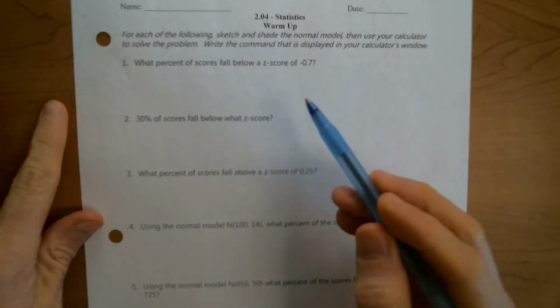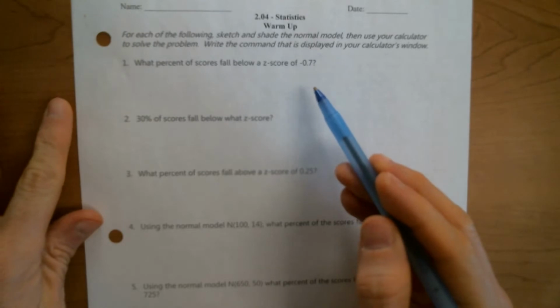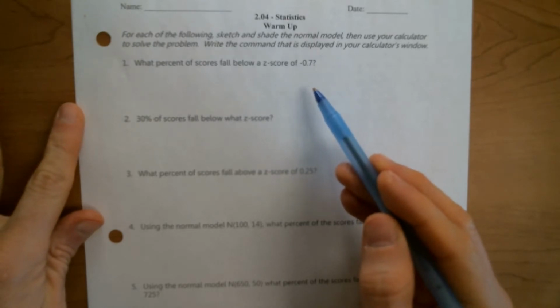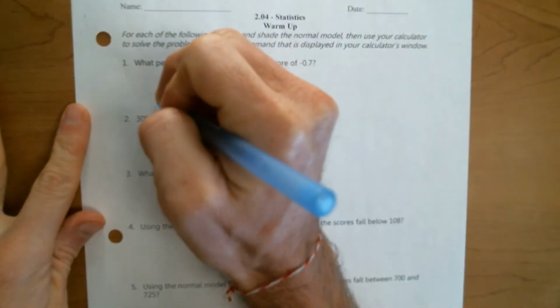All right, so the front of this warm-up is just some practice using the different calculator commands. For each one, it says basically sketch a little picture, put in the calculator command, and then what is the result? So the first one says, what percent of scores fall below a z-score of negative 0.7?